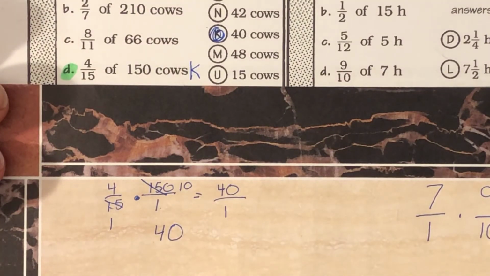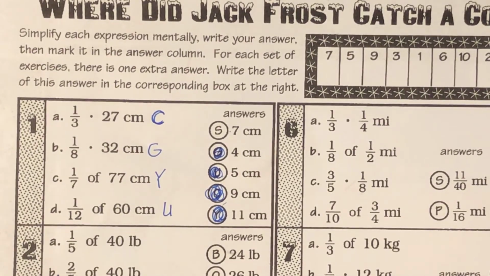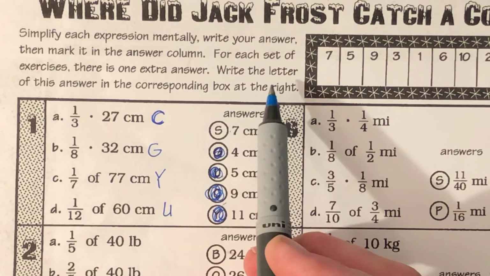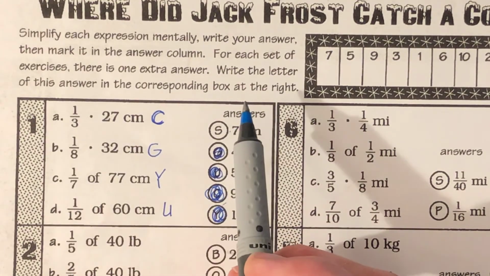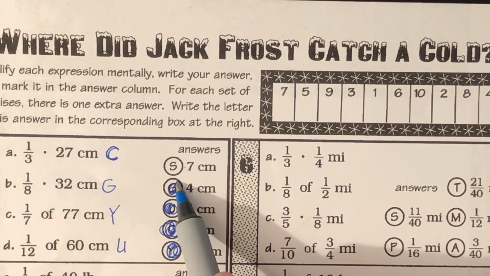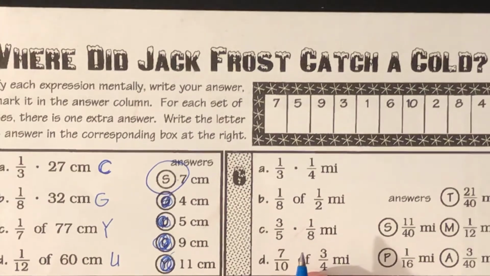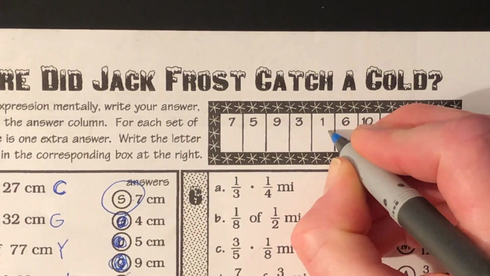All right. For each set of exercises, there's one extra answer. Write the letter of this answer in the corresponding box to the right. So in number 1, the extra is S. So that is what goes in the box. So where I have the 1, I put an S.